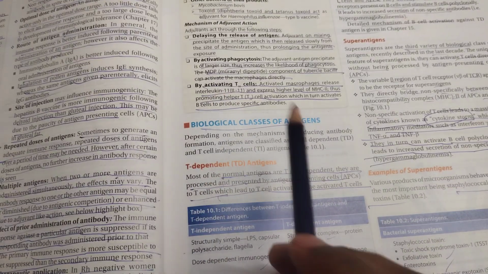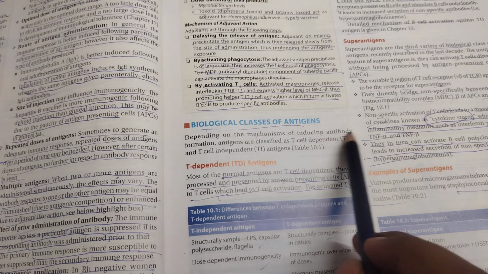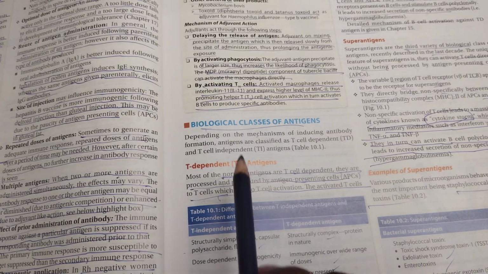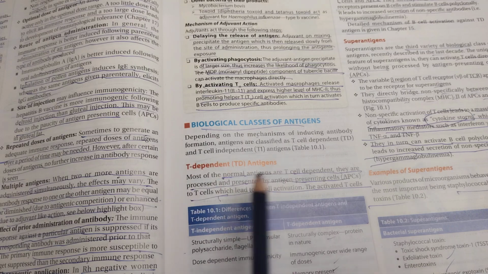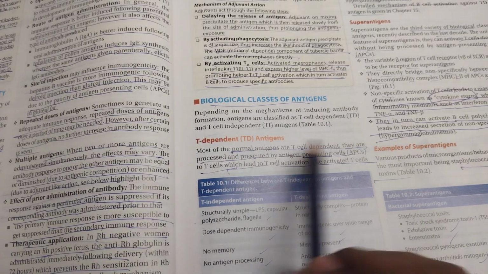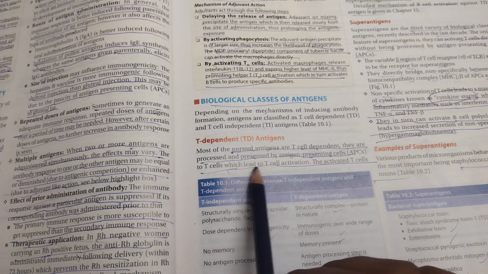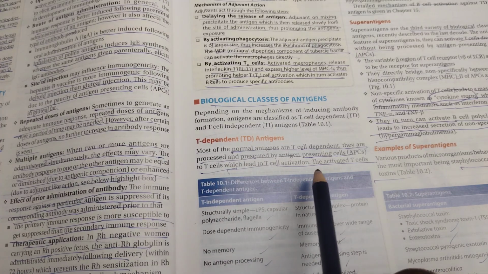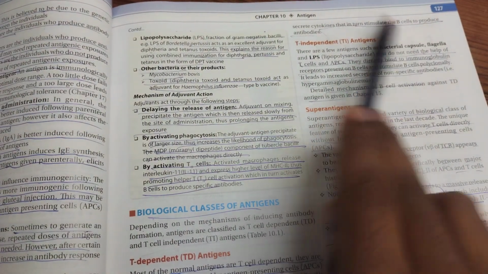Biological classes of antigen, depending on the mechanism of induced antibody formation. Antigen is classified as T cell dependent, T cell independent, and superantigen. Most protein antigens are T cell dependent. They are processed and presented by the antigen presenting cell to the T cell, which leads to T cell activation. The activated T cell secretes cytokines that in turn stimulate the B cell to produce antibody.